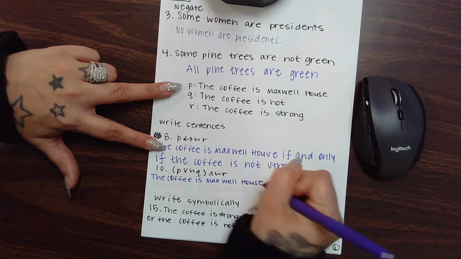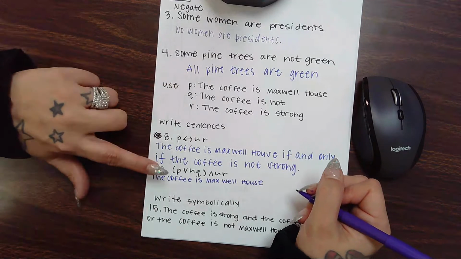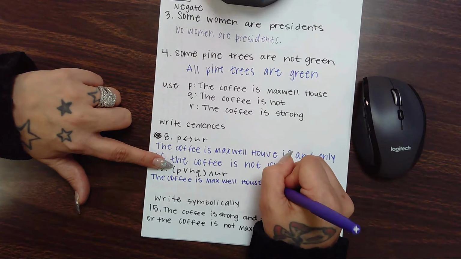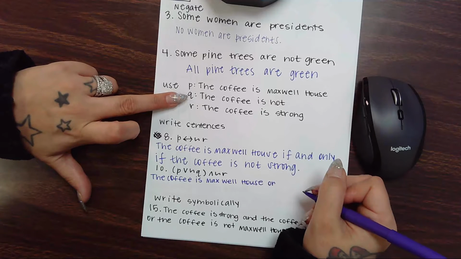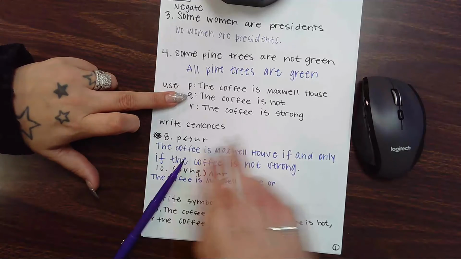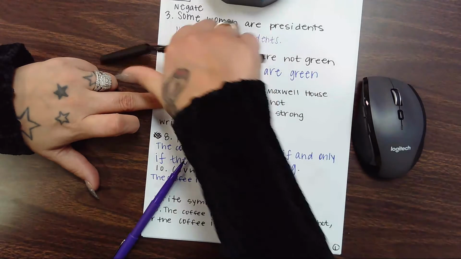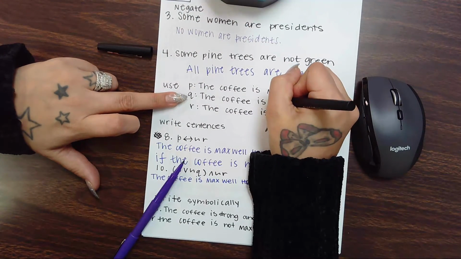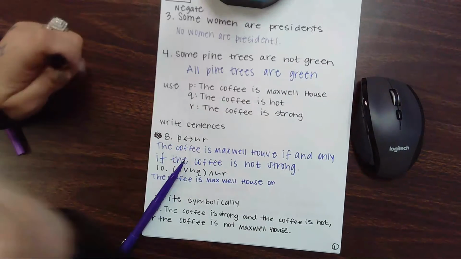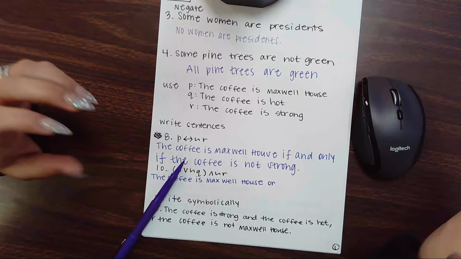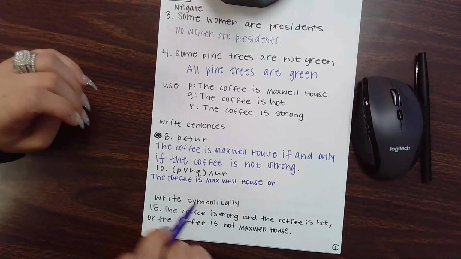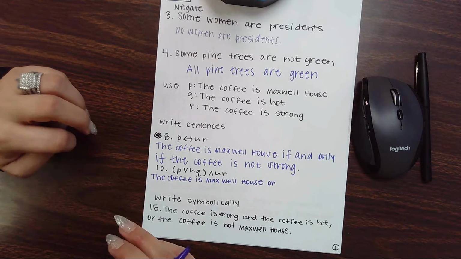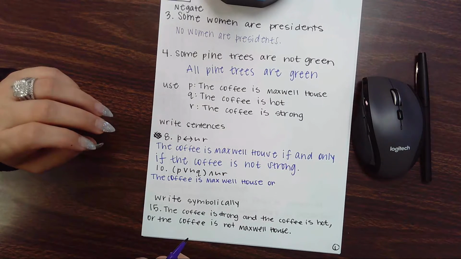I see the disjunction symbol, which is or. And then I see Q, but it's being negated. Q is the coffee is hot. That looks like the word not every time I look at it. Q is the coffee is hot. Because it's being negated, we'll actually say the coffee is not hot.